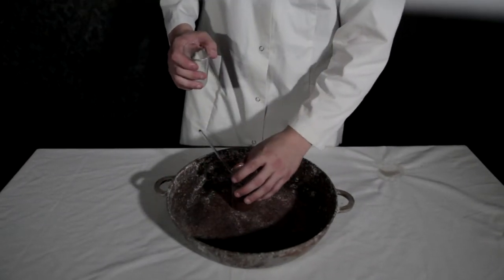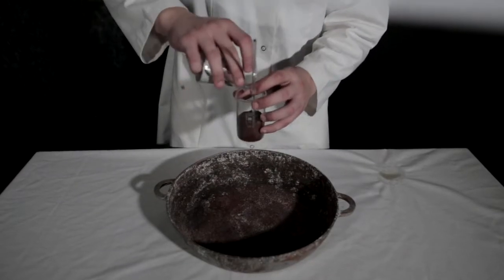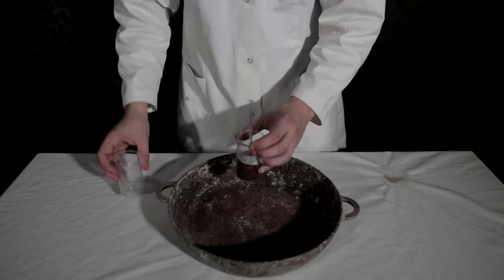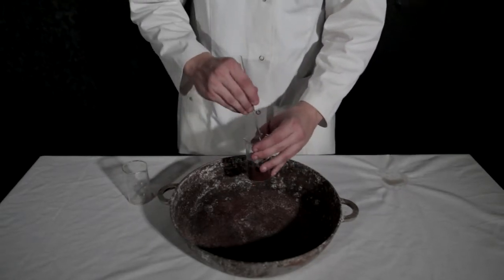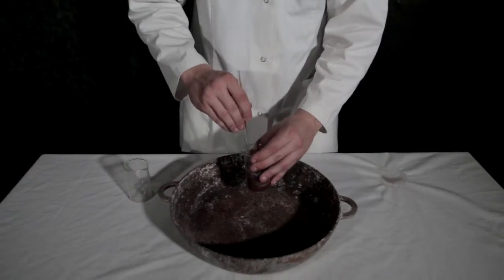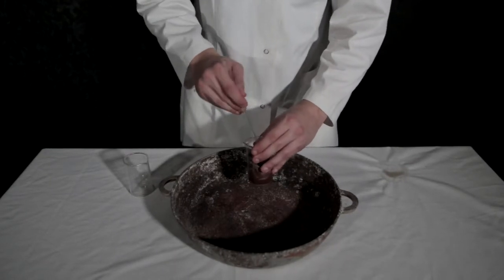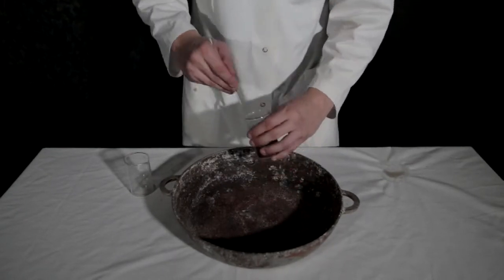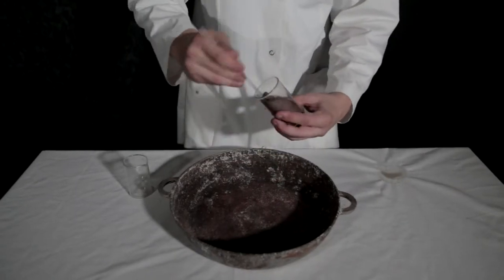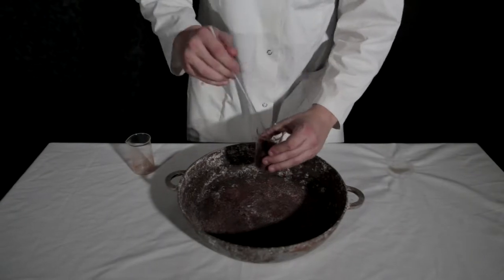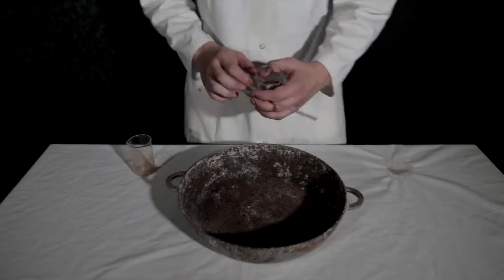Okay, so let's mix this. This will be a long process of mixing it properly, but I guarantee you it will be awesome. Okay, I'm done.